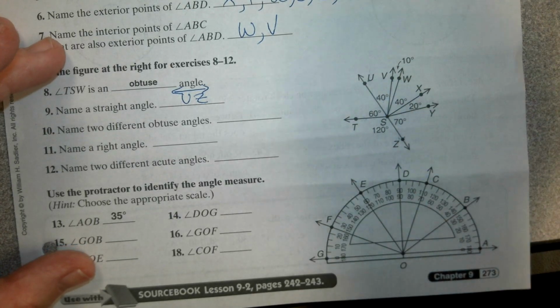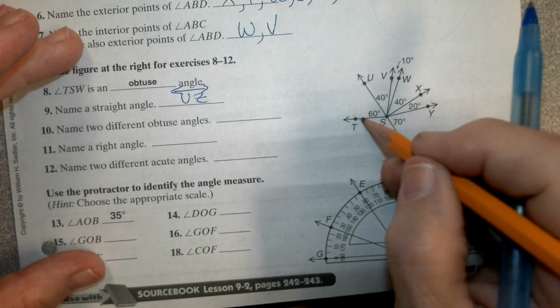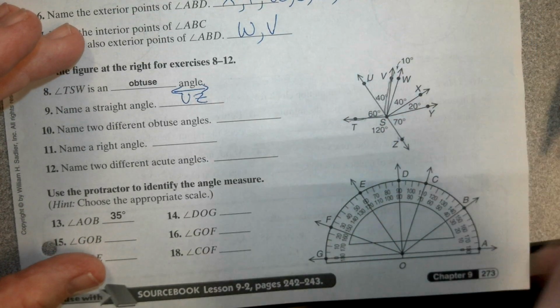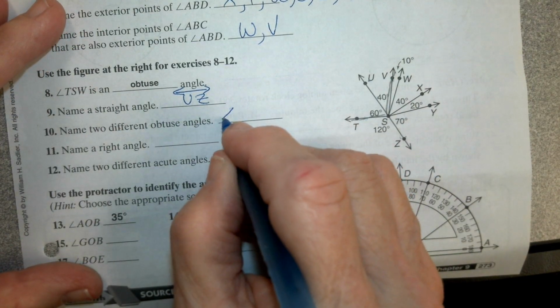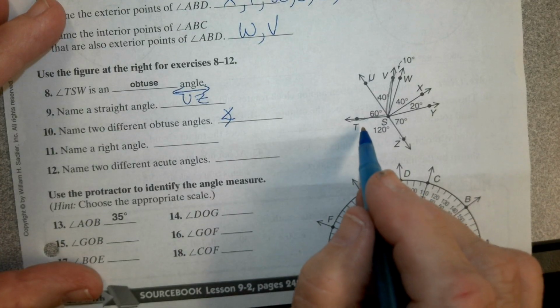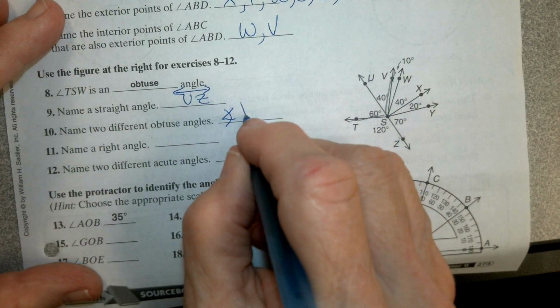And I don't want to mark all this up. Or I could do it with a pencil and erase it. That's a V. What did I say? Oh, sorry. It's a V. So this is going to be angle. One of them is TSV.